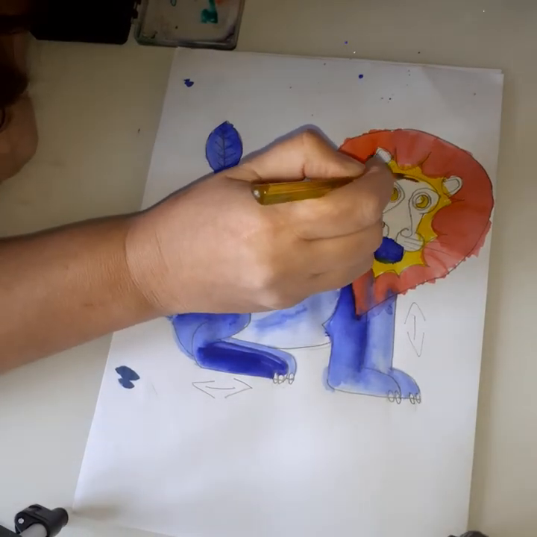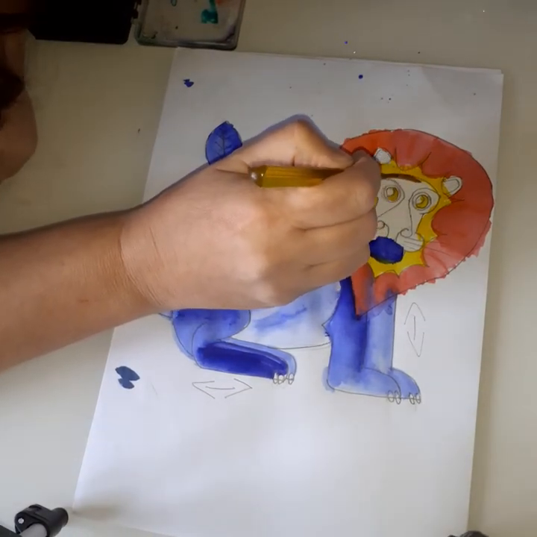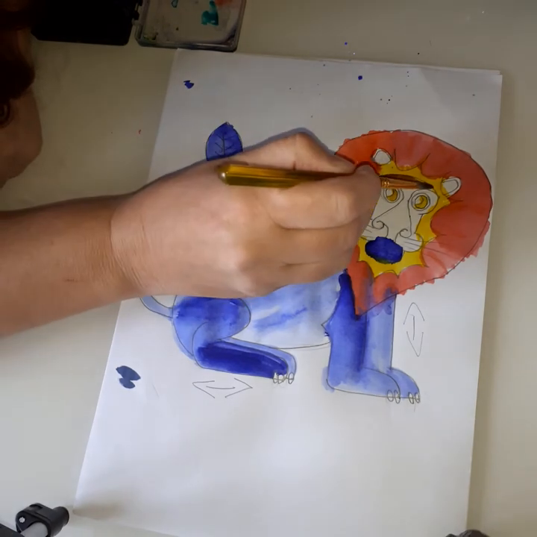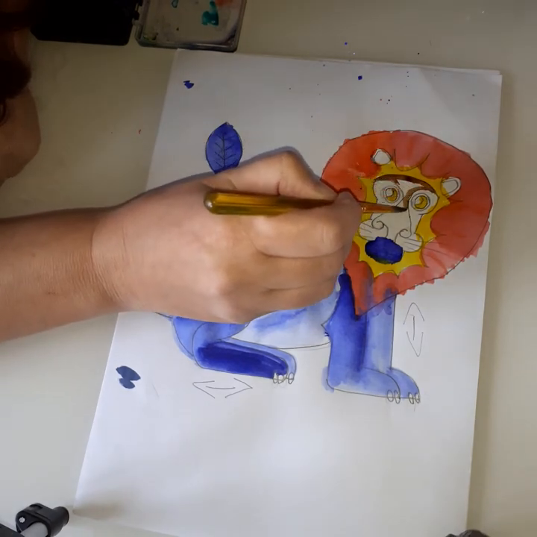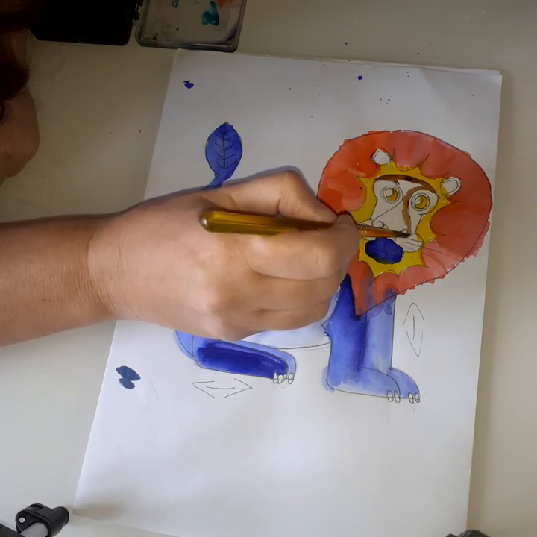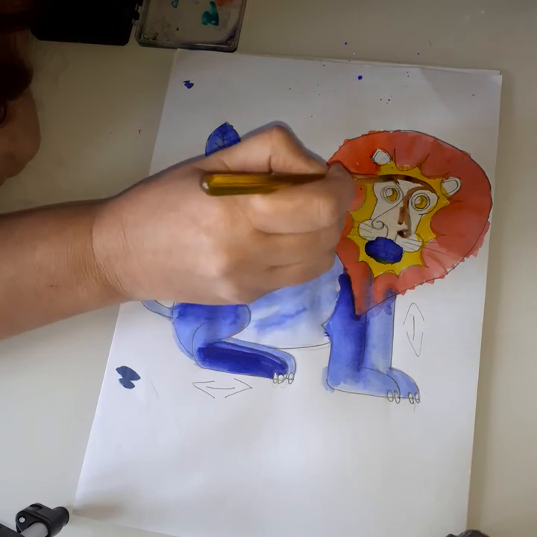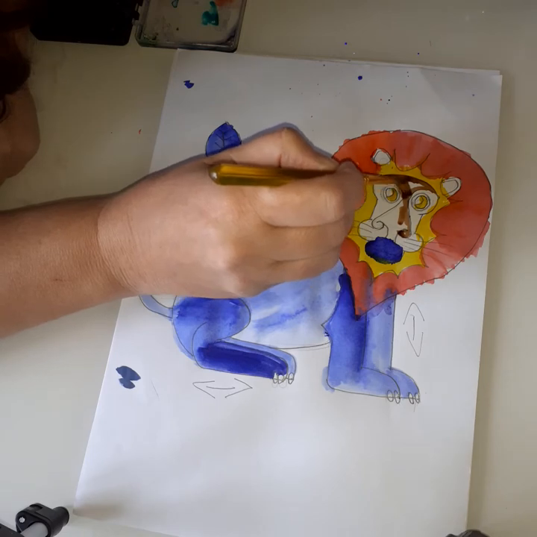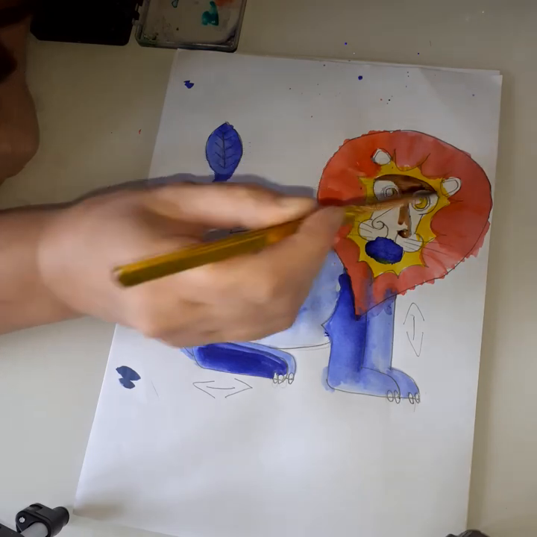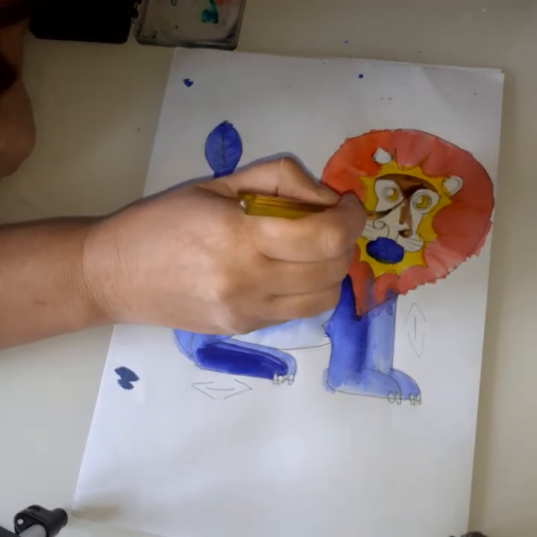I'm going to use brown. It might be the burgundy, but I'm going to use brown for his nose. So we're going to come over the top, around that decorative pattern. So when you're painting, try and just use the tip of the brush. Don't try and push the brush into your work.